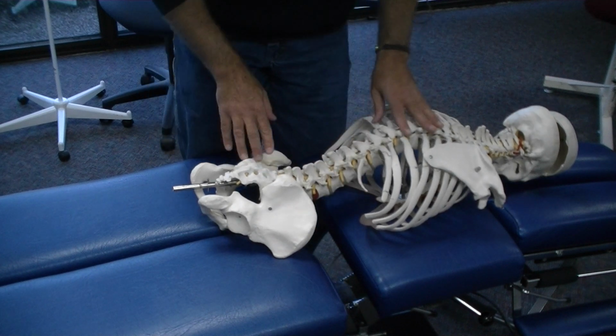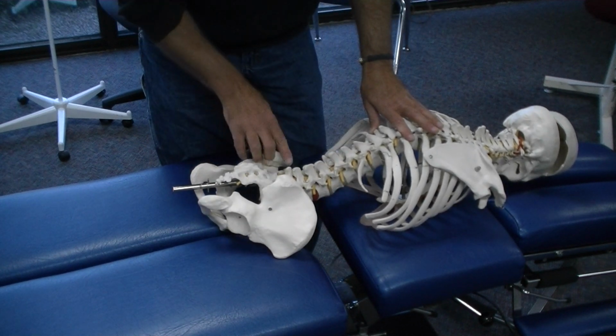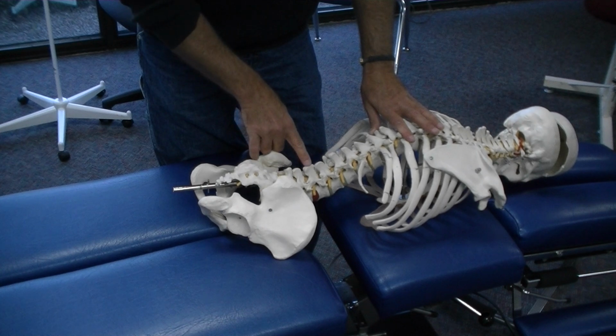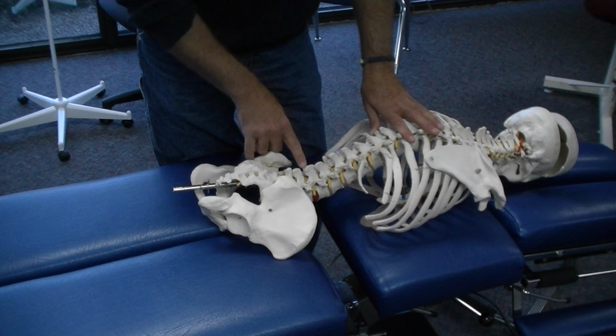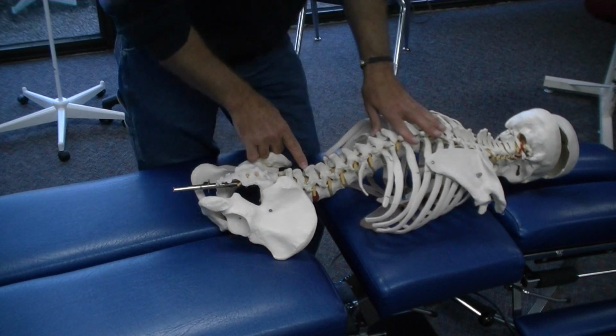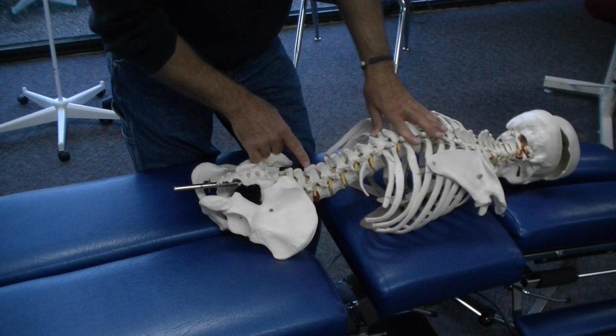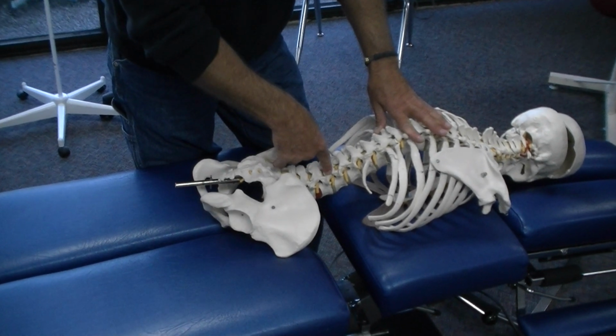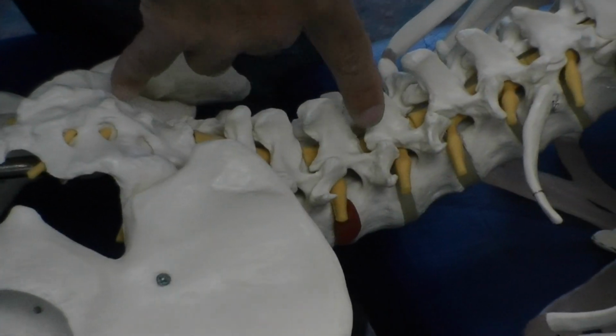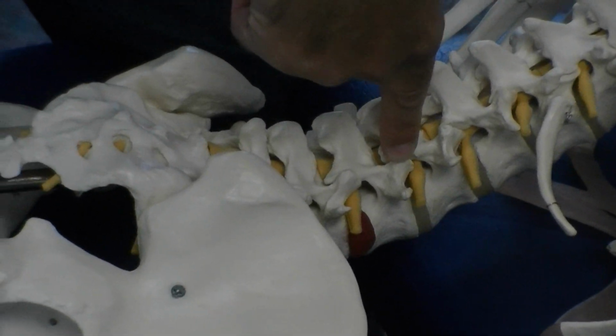In this case, the restriction listing would be left rotation restriction of L3. The other contact that you have to create rotation, again completely up to you, is I can contact the mammillary process of L3. In this case, to assess left rotation, I want to be on the mammillary process on the right-hand side, and my line of drive relative to it would be relatively P to A.